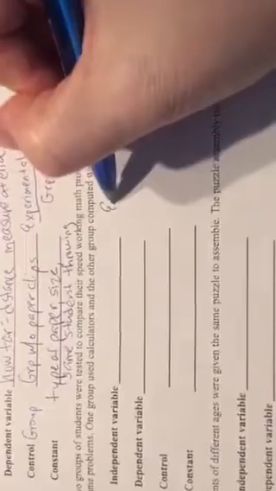Two groups of students were tested to compare their speed working math problems. Each group was given the same problems. One group used calculators and the other did not. So I would break this up into experimental group and control group. Remember, control group is the group where nothing changes. So the control group is the group that does not use calculators. And then the experimental group is the group that used calculators.